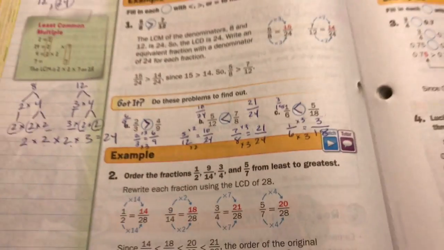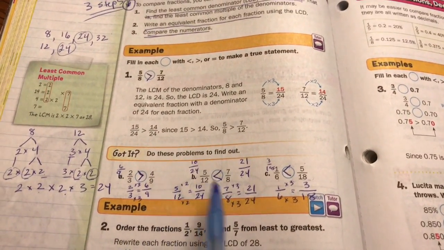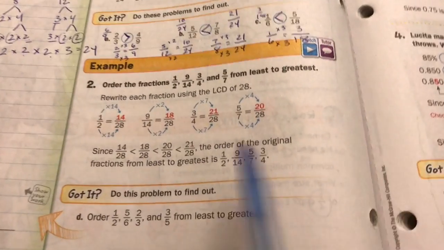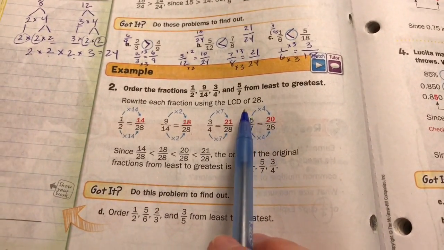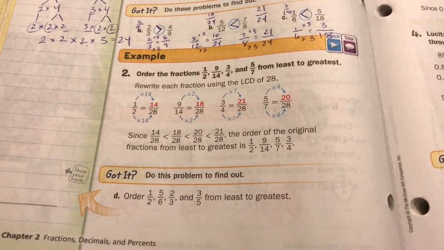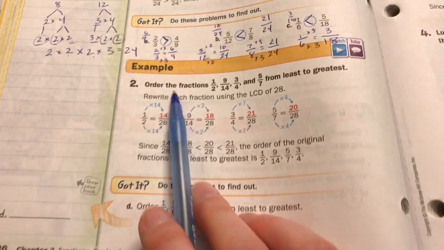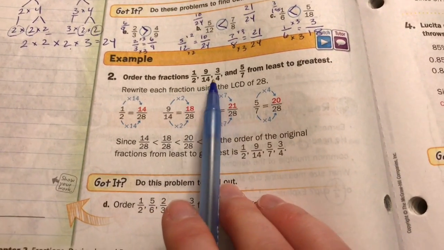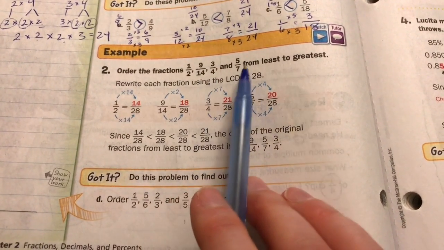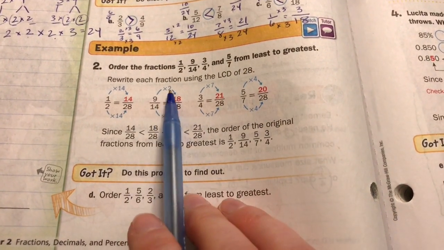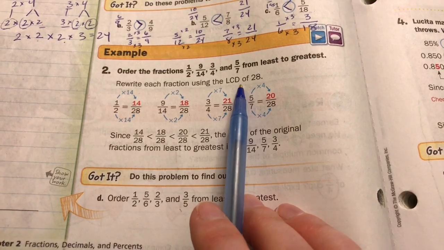All right, cool. So that's when you're comparing two different fractions. The other thing that you're going to be asked to do is put fractions in order. So we're doing the same thing, we're just ordering it from least to greatest or greatest to least. So it says order the fractions 1/2, 9/14, 3/4, and 5/7 from least to greatest. Rewrite each fraction using the least common denominator.